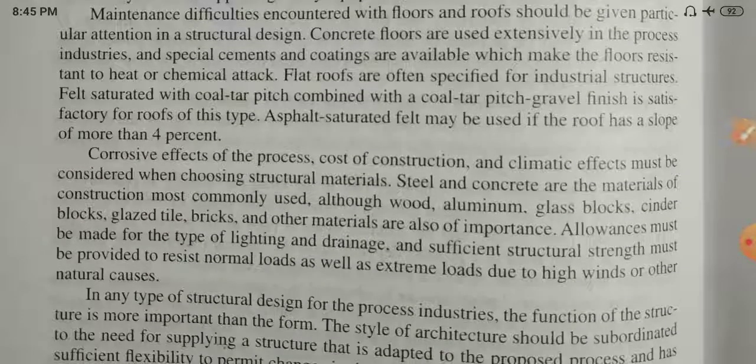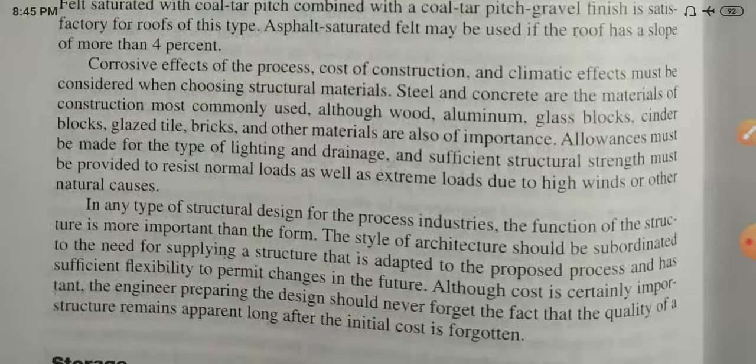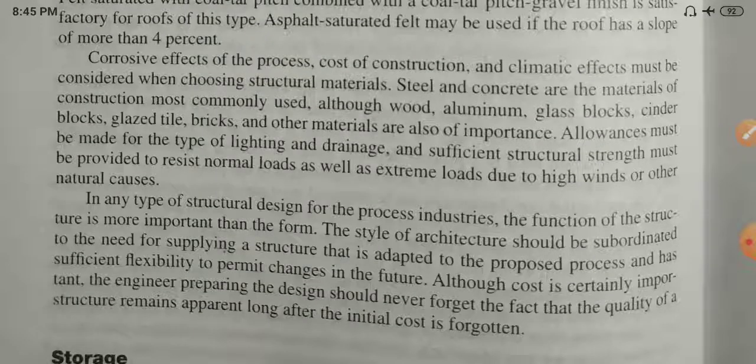Okay, types of asphalt, saturated use. Then the corrosive effect is simply these processes for a construction part, climatic effects. Okay, climatic effect in these processes. Also, the strength must be proved for the normal loads as well as the high winds or natural causes.